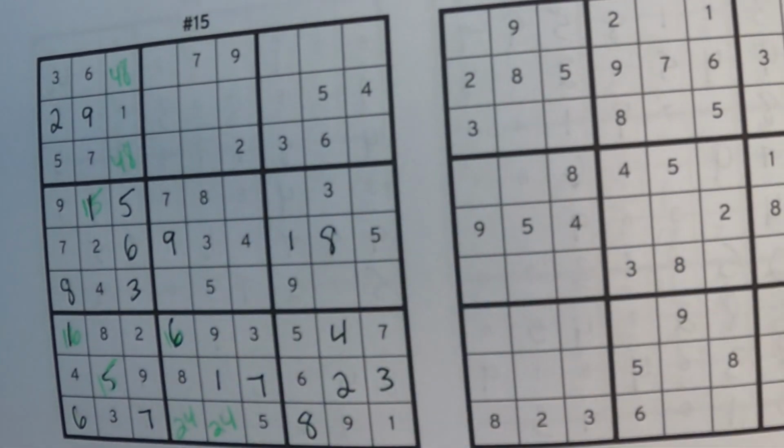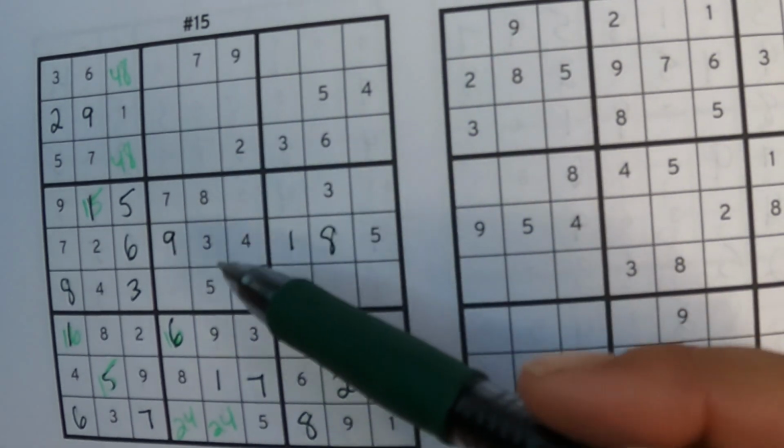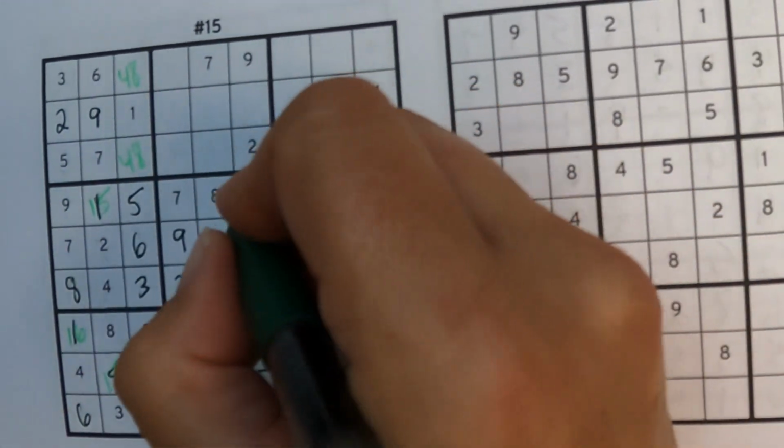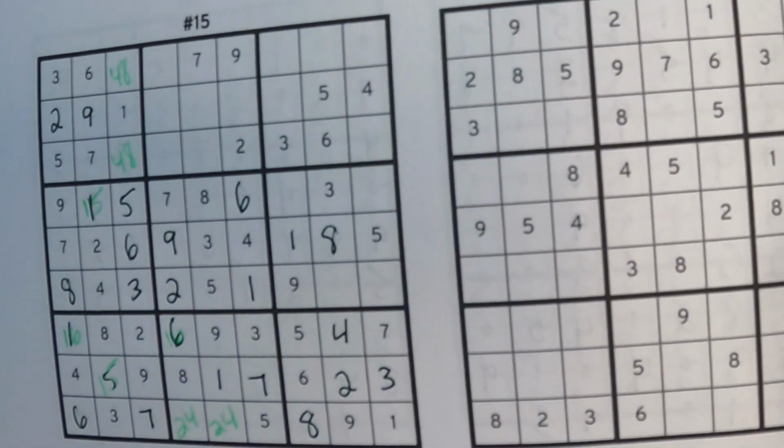For this box now, we're missing 1, 2, and 6. We've got a 2 covering these two boxes, so our 2 must be here. 1 here, so 6, 1.